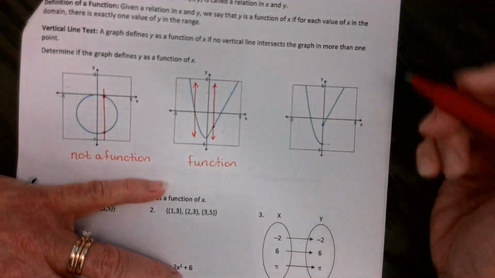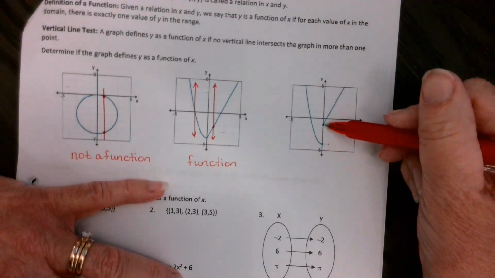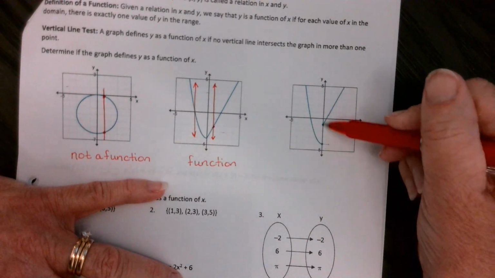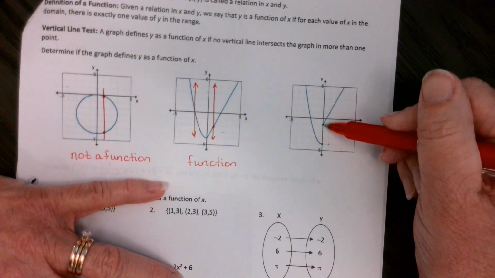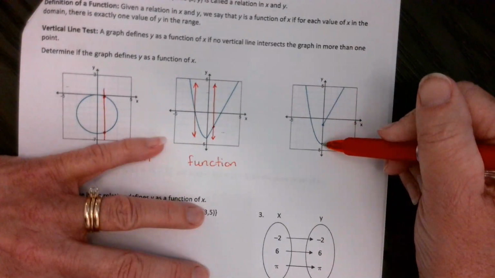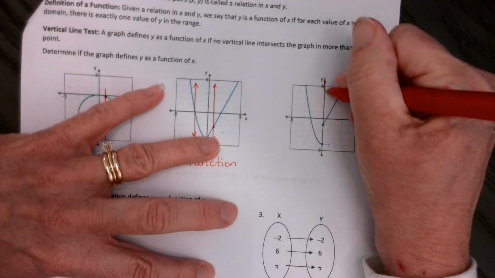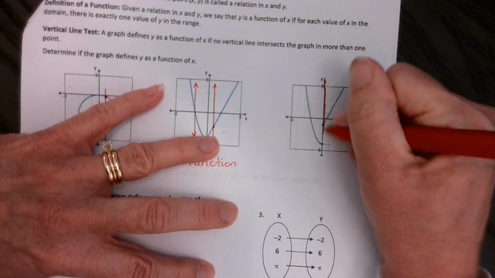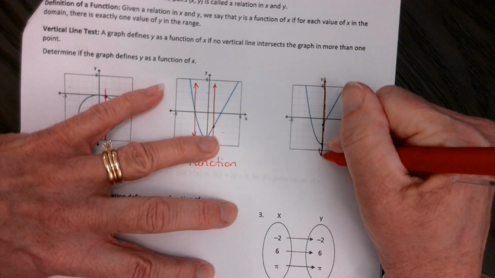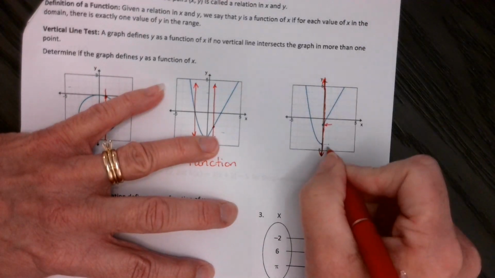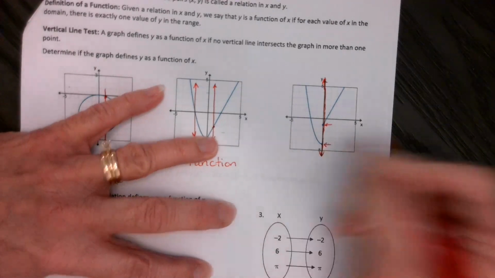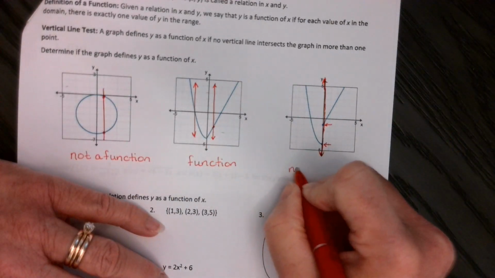Now right here, those are 2 points that are filled in. That means it's counted here and it's counted here. If I draw my vertical line right there on the y-axis, it touches at 2 points. It touches here, because that's a filled in circle, and it touches here, so it is not a function.